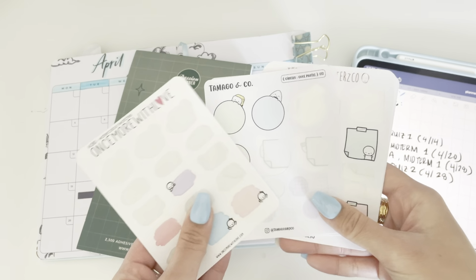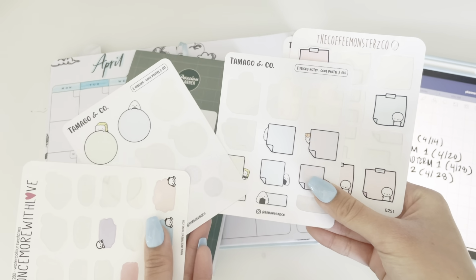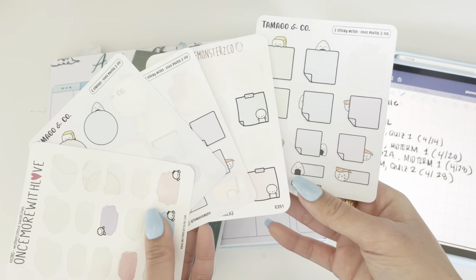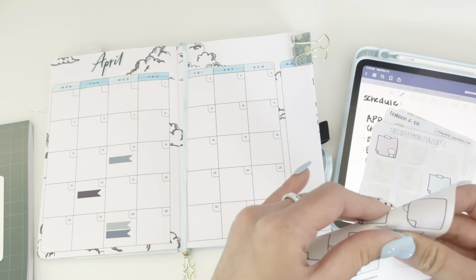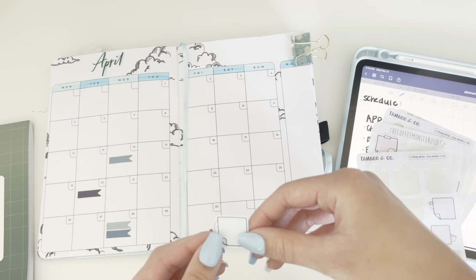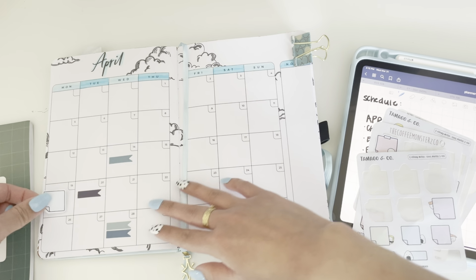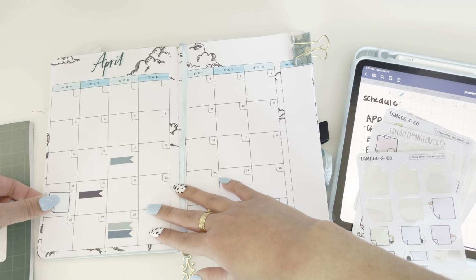I'll then be using these other functional stickers from the smaller sticker shops, which I'll link down below, for all of the appointment dates and birthdays. I love how this pack has so many color palettes to choose from, so for the month of April, I decided to go with the blue color palette to complement the spread colors.